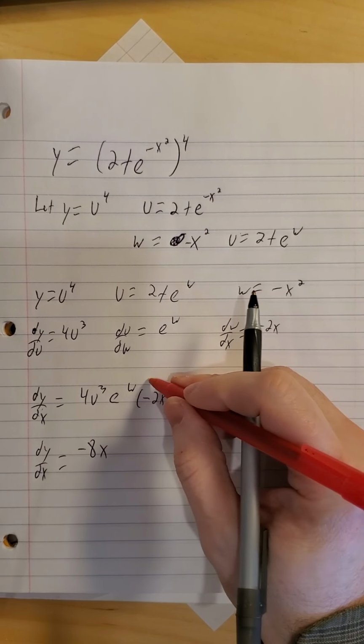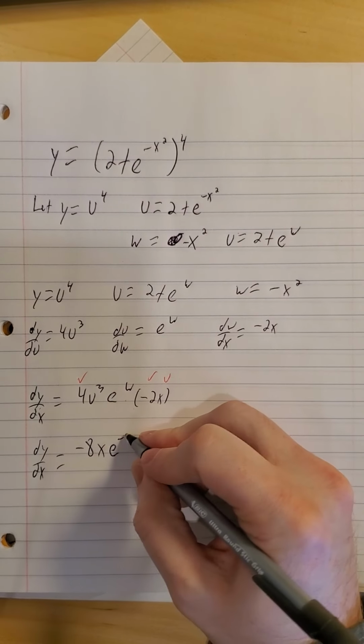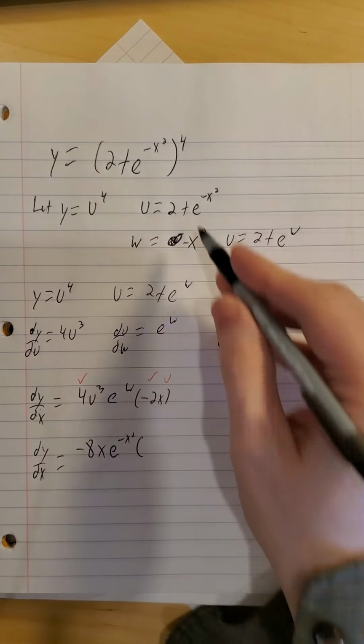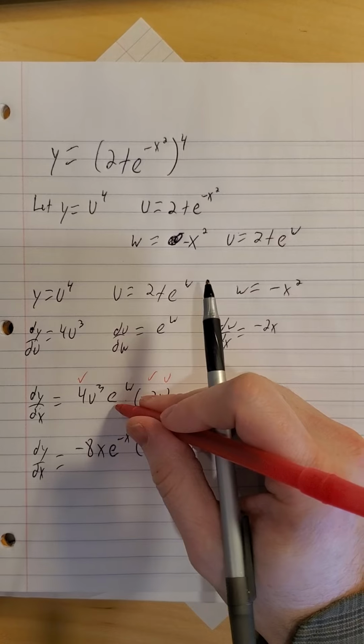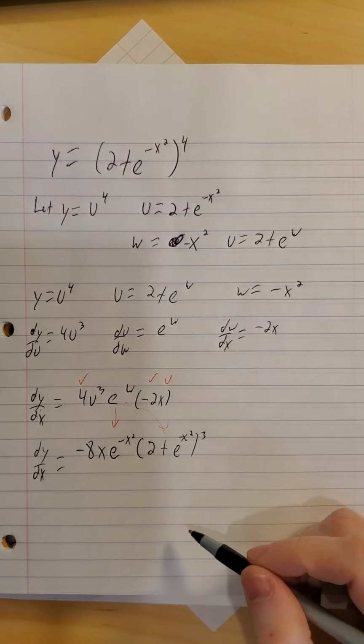So I've used up this part, this part, this part. e to the w would be e to the opposite of x squared. And u cubed, u is a binomial, 2 plus e to the opposite of x squared, not strictly a binomial, since it's not a polynomial, but a two-term expression. So there's our e to the w. There's our u cubed at the end of the line there. And really no more simplifying to do, so that is our derivative.